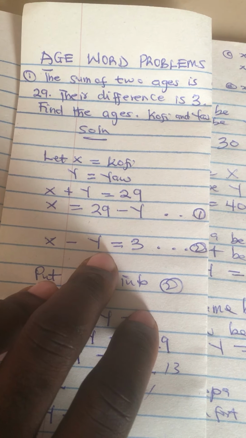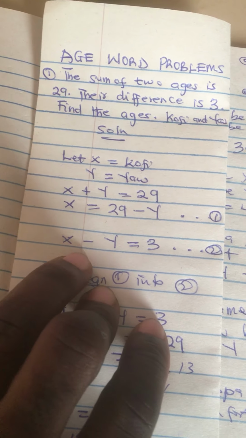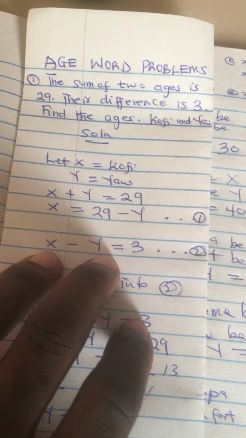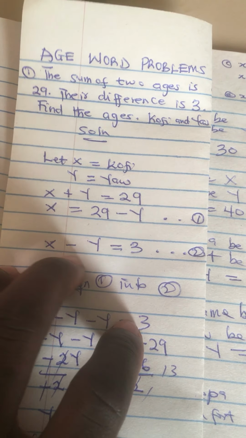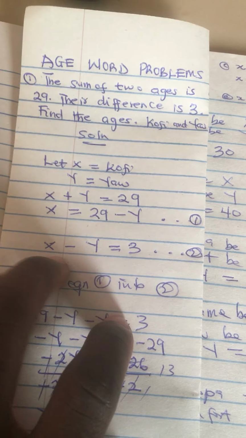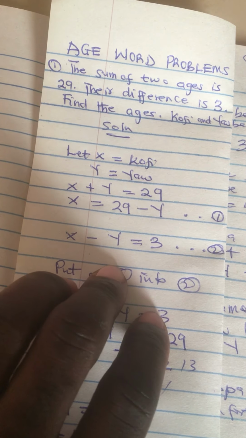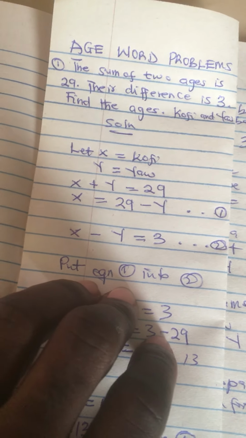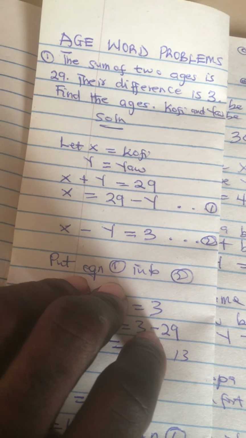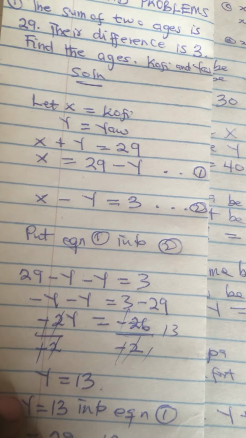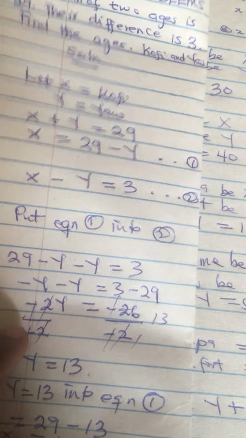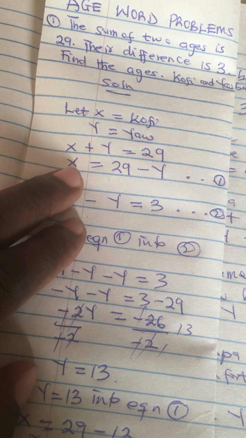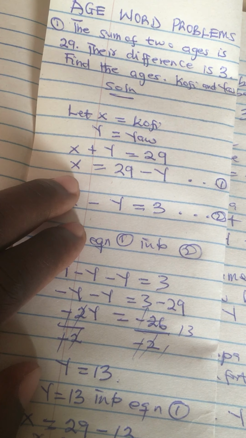The difference is minus, so X minus Y equal to 3. When we are done, you put equation 1 into equation 2. This is equation 1, which is X equal to 29 minus Y.